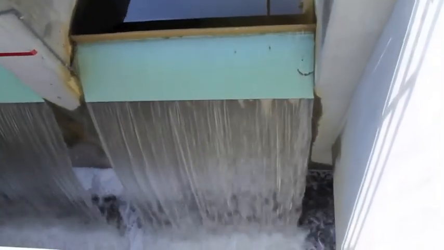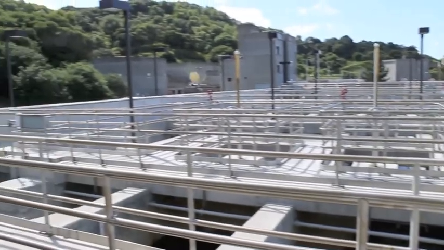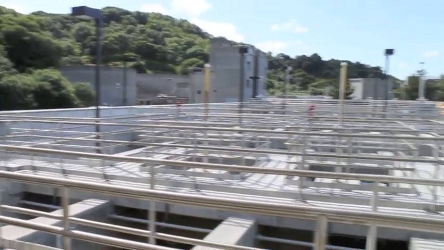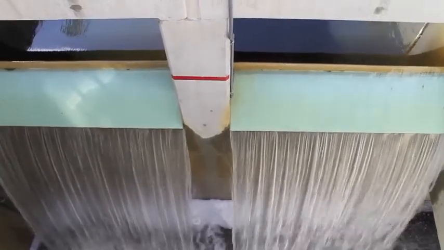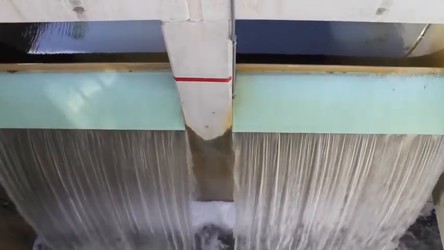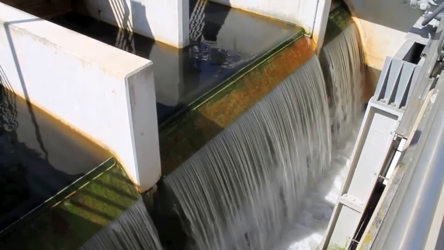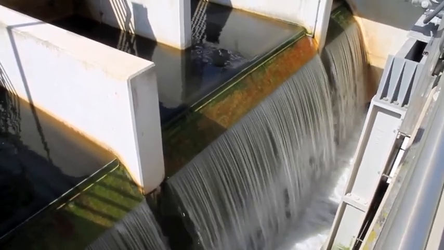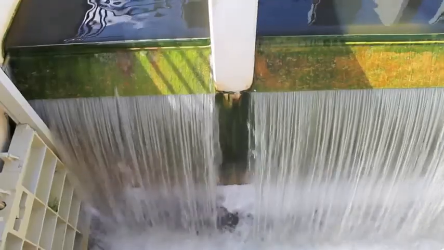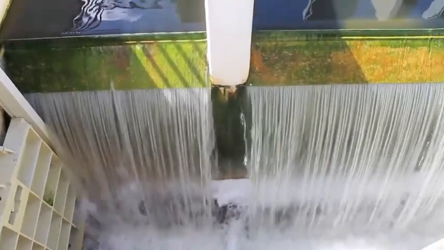The Central Marin Sewage Agency is able to generate almost all of the energy that it needs. The energy that the plant generates comes from methane gas, excess heat, and the falling water as it is getting ready to be discharged into the San Francisco Bay. This is the final step of the treatment process, when water is prepared to be discharged into the San Francisco Bay. Thank you.